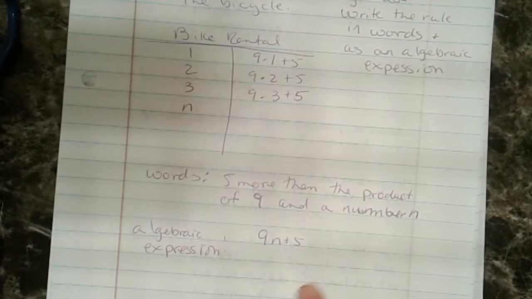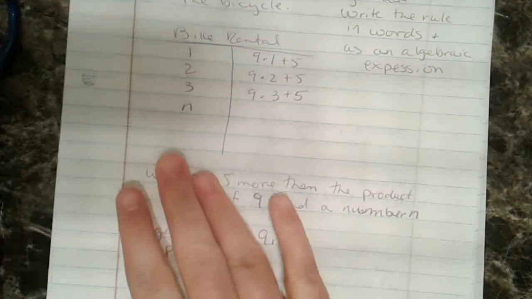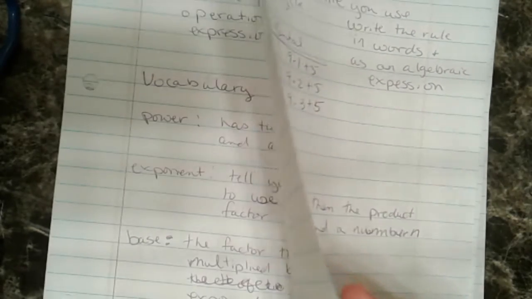So we could write this out as 9n plus 5. I can also write it in words because I want it in words. 5 more than the product of 9 and a number. Multiple different ways. Again, when it comes to your homework assignment, we'll check it out. We'll make sure that we're consistent.